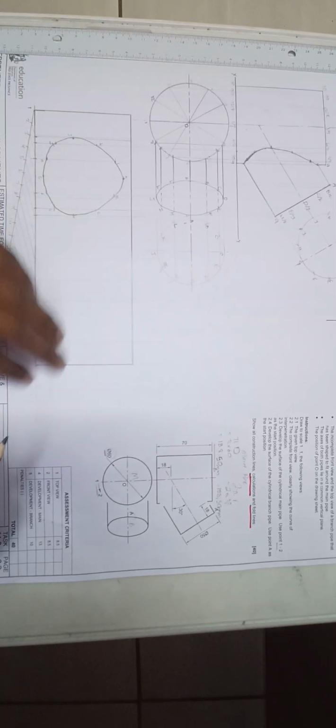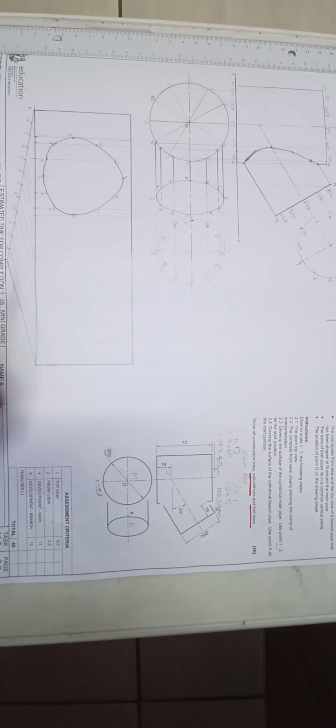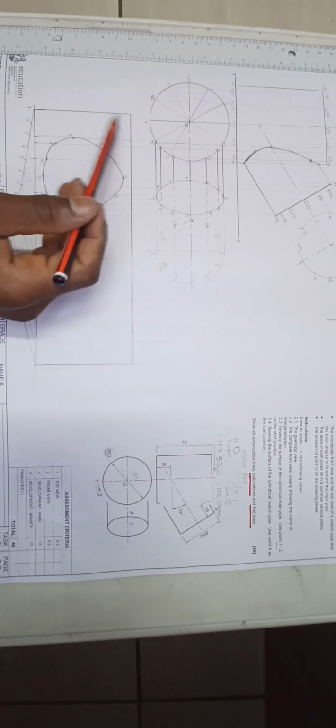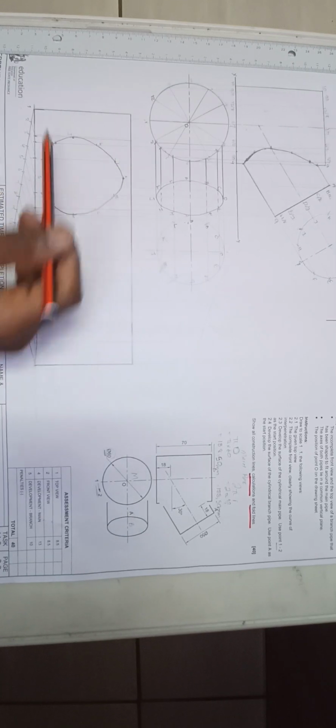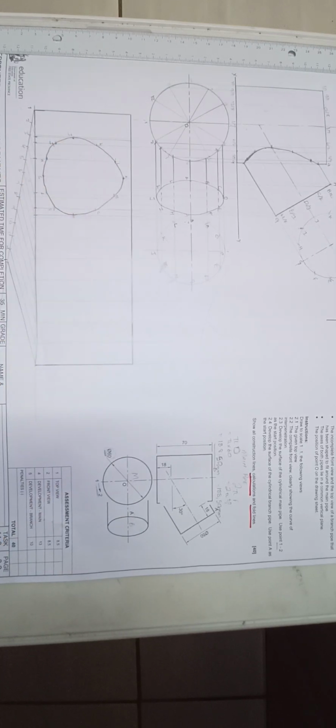And then all these other lines here, they will be in construction. Okay, only these outer lines here will be solids, and then this point of interpenetration there.